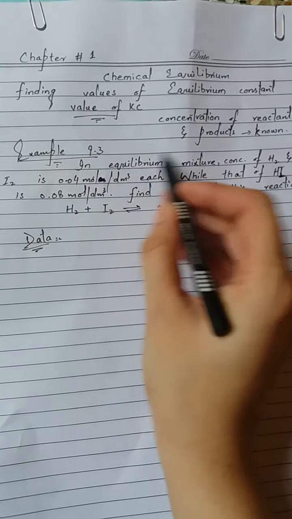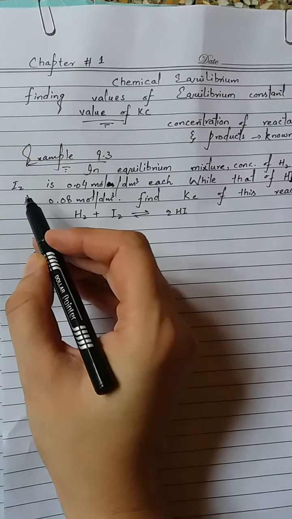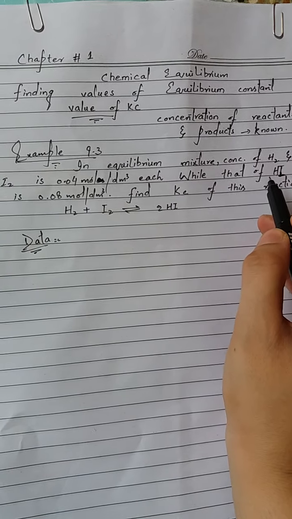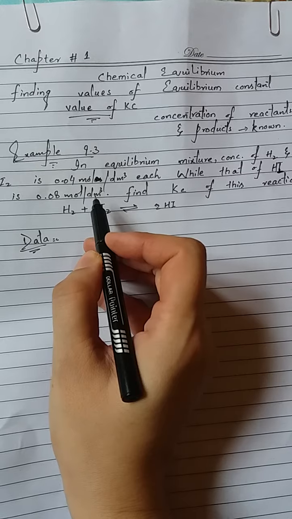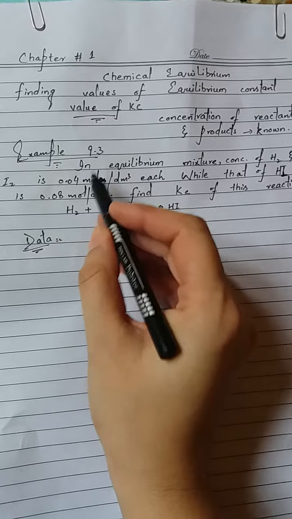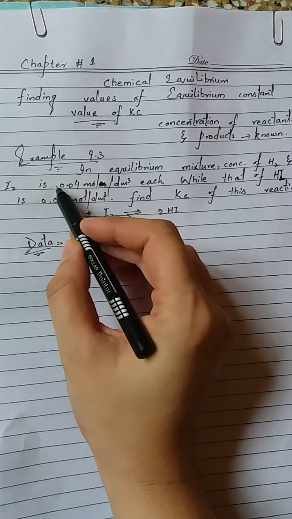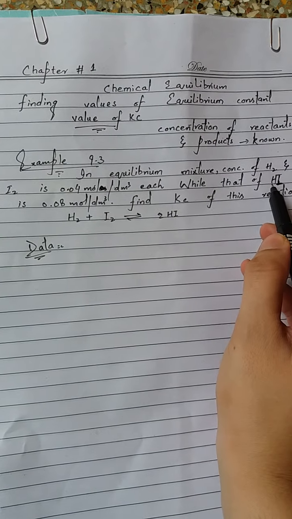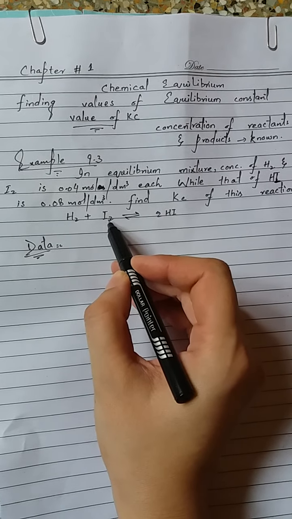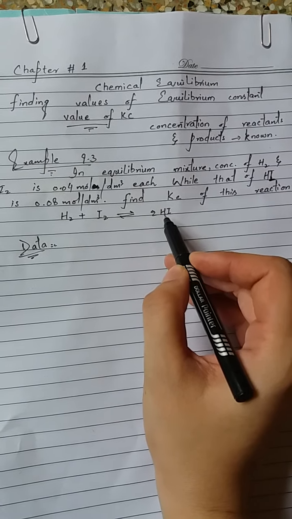For example, in this question, in equilibrium mixture, concentration of H2 and I2 is 0.04 mole per decimeter cube each, while that of HI is 0.08 mole per decimeter cube. Find the Kc value here. Here in this question, concentration of H2 and I2 are known, and the concentration of HI is this one. Here H2 and I2 are reactants, and HI is product.